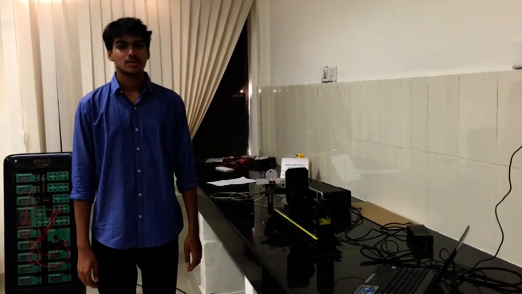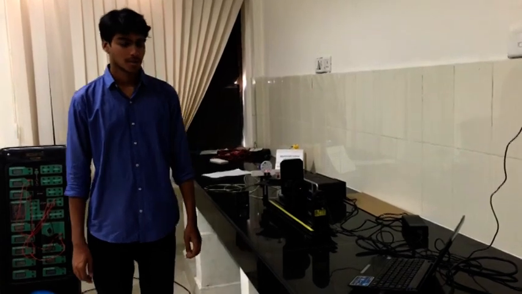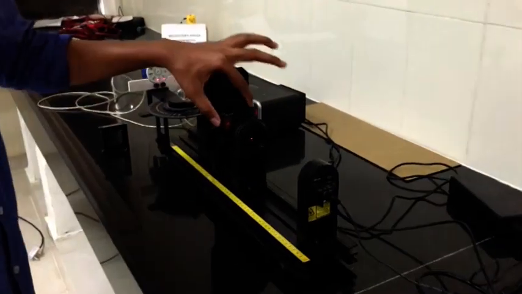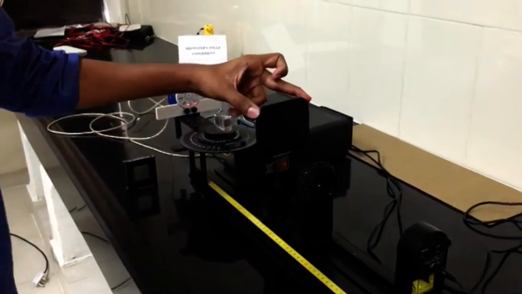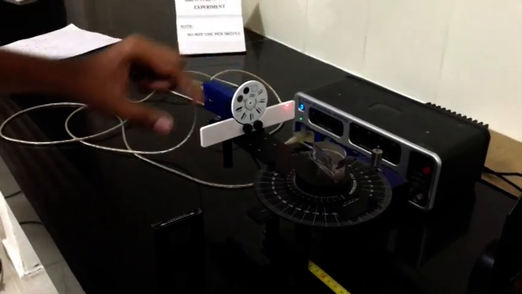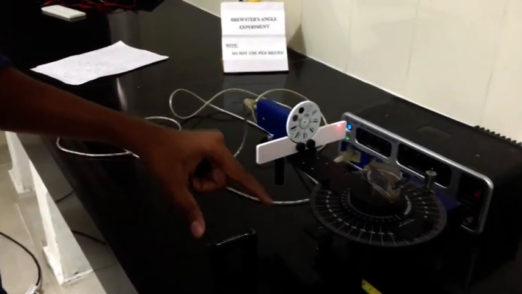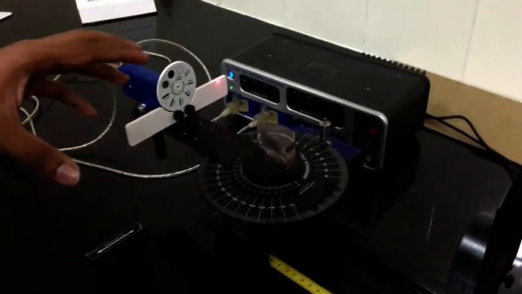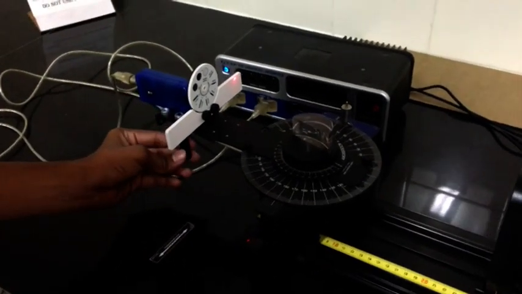So now we are going to discuss the setup of the Brewster angle experiment. The setup consists of a laser emitting diode, two polarizers, a collimating slit, degree plate, D-lens, aperture bracket, analyzing polarizer, light sensor and rotary motion sensor. The spectrophotometer is mounted on a rotating arm.